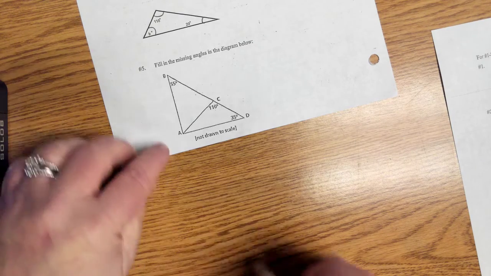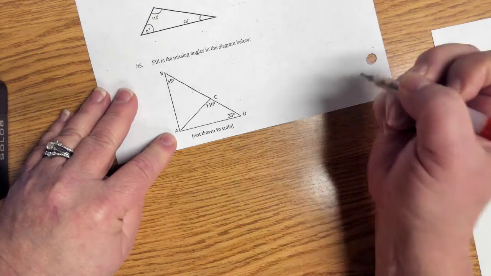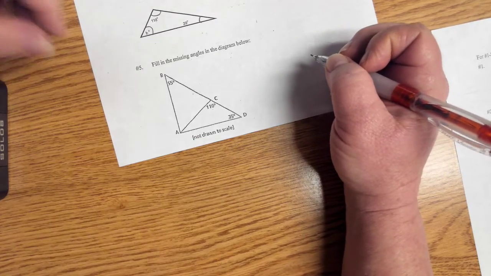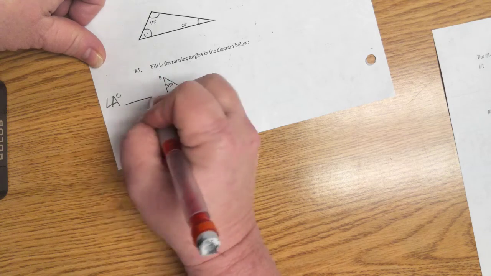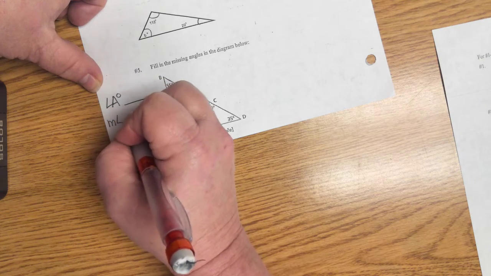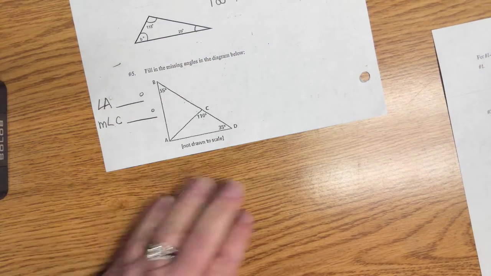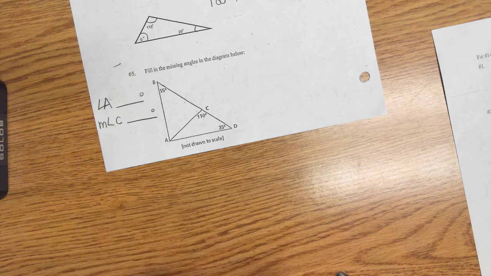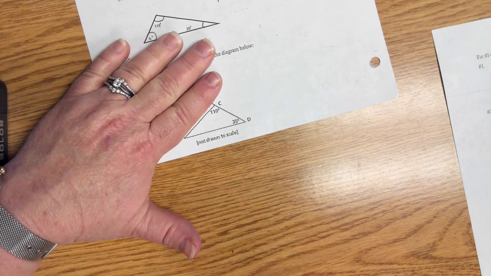Okay. We've got A, B, C, D, don't we? And we have missing angles at A. Angle A. And we've got a missing angle at C. The measure of angle C is how many degrees? Okay? All right. So, this is what you need to do. You need to look, and I always look at the one that I have at least two measures. So I'm going to cover this up, and I'm going to only deal with this right now.